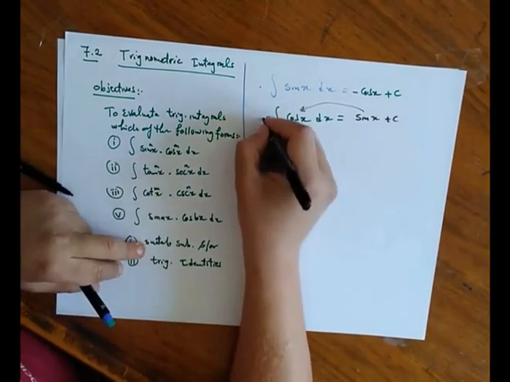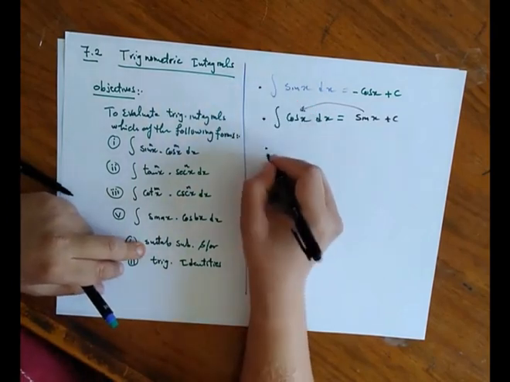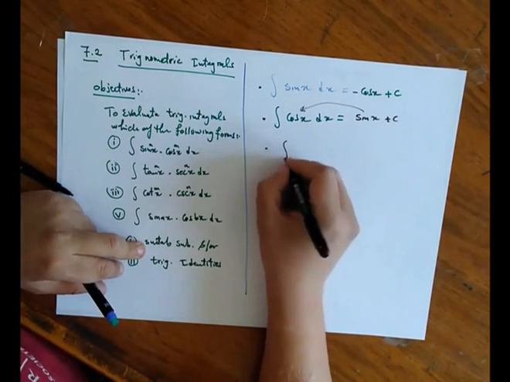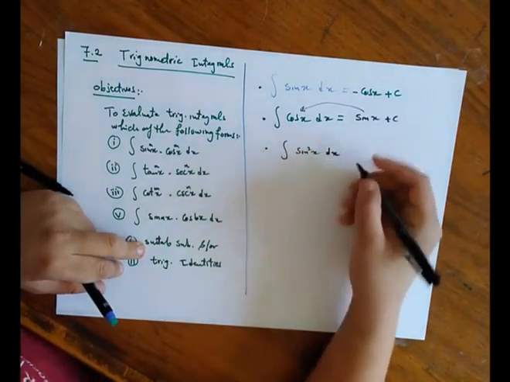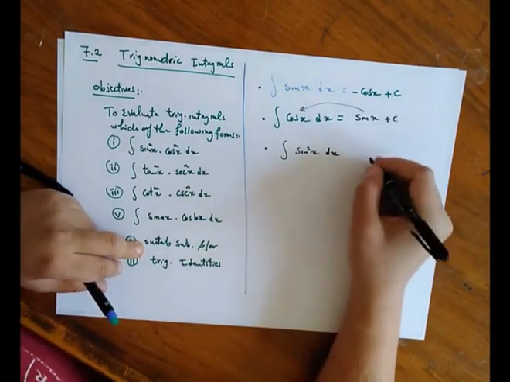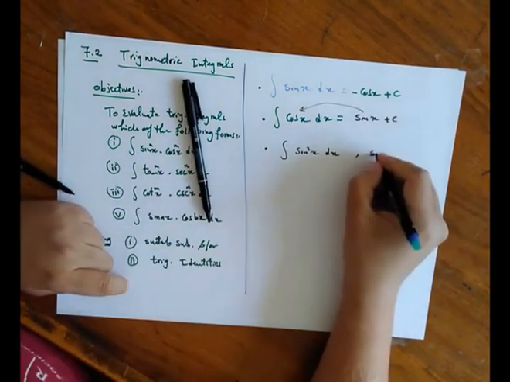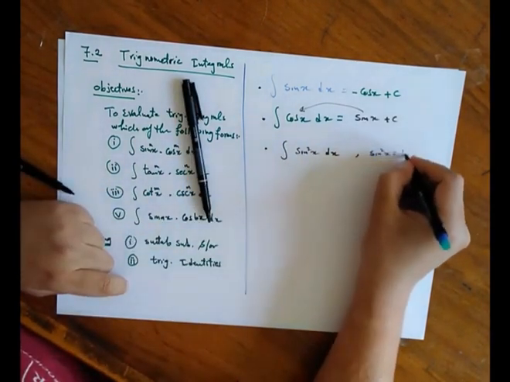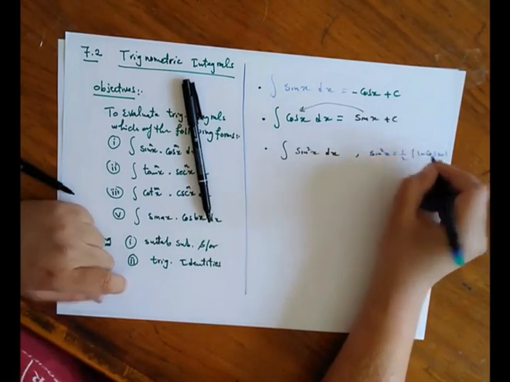And also, in the previous sections or previous chapter, we learned how to integrate sine square x dx and cosine square x. And actually, we do that using the double angle formula. We know that sine square x equals half times 1 minus cosine 2x.